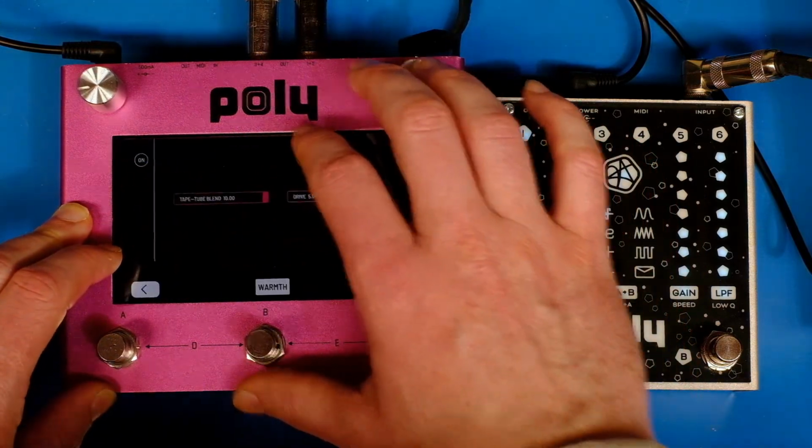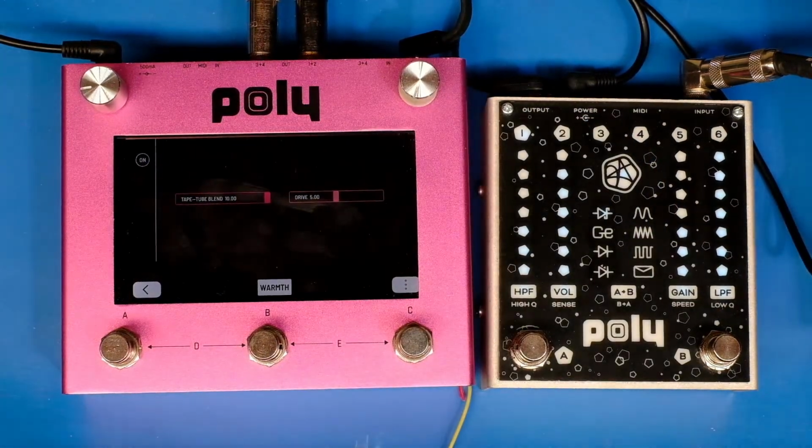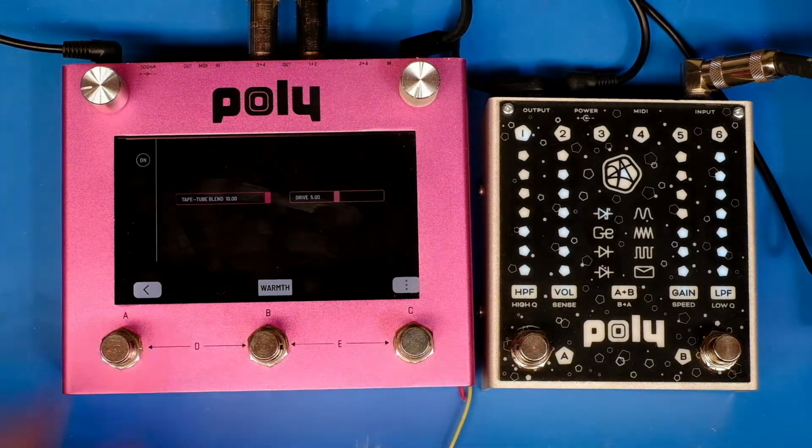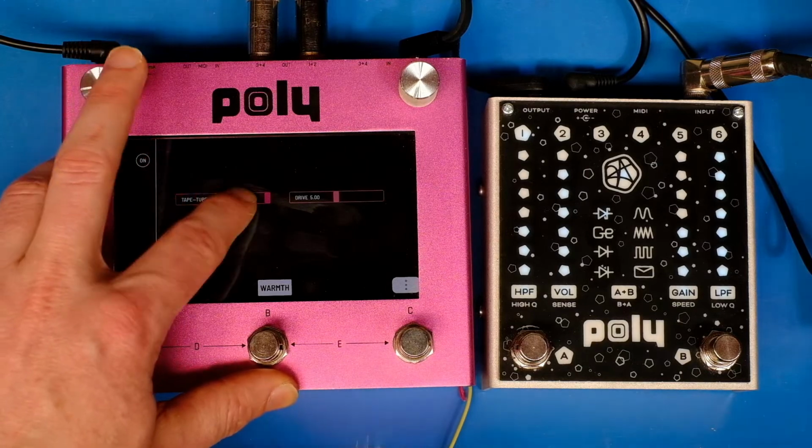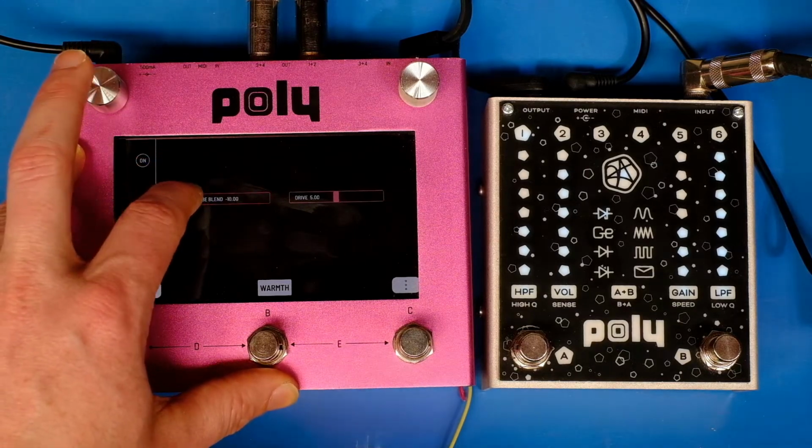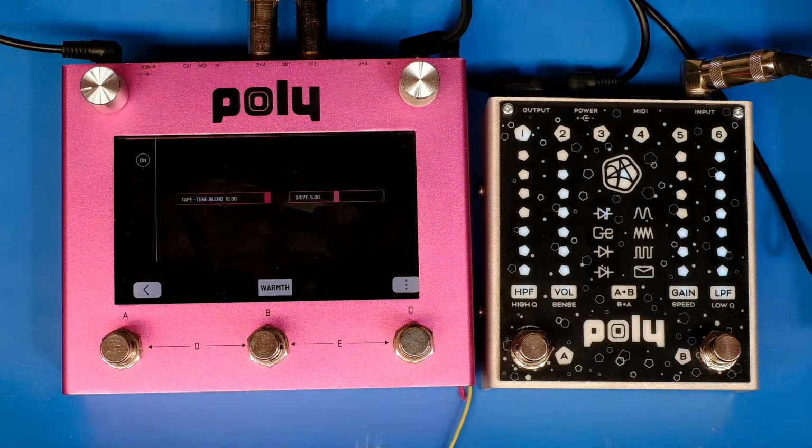All right, warmth. Little bit of drive. So the tapey one will have quite a different frequency response, very different compression characteristics.